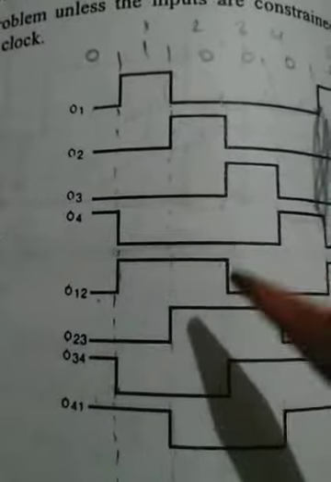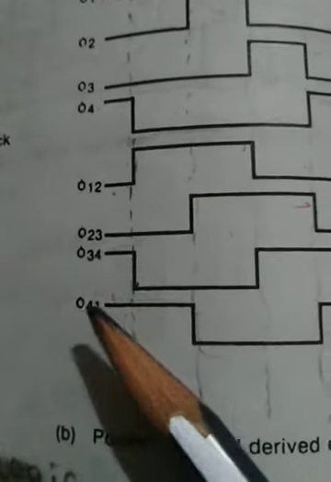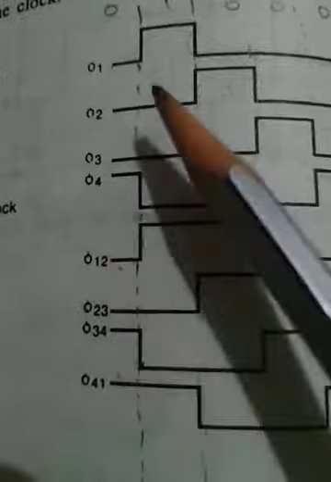After this, again the first clock will be on. The clock will be repeated the same: first this clock, second this clock, third, fourth, again the first clock. Okay, understood now? The next is the clock signal 1 2, which means you just add 1 and 2.